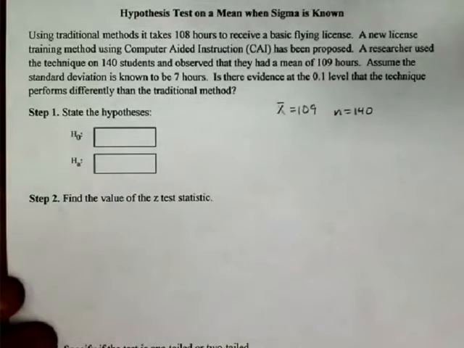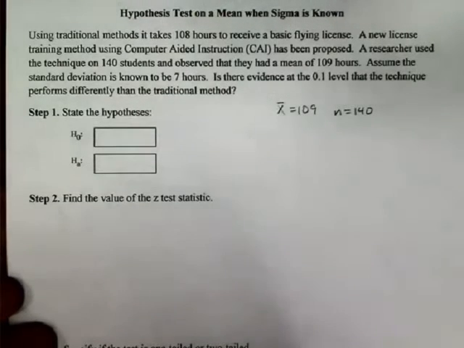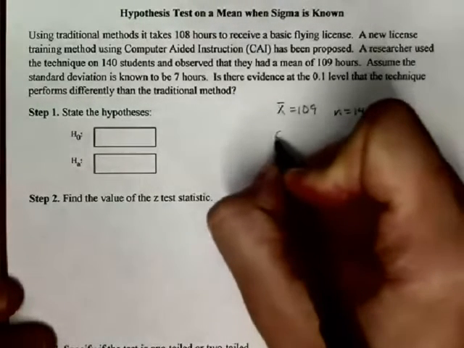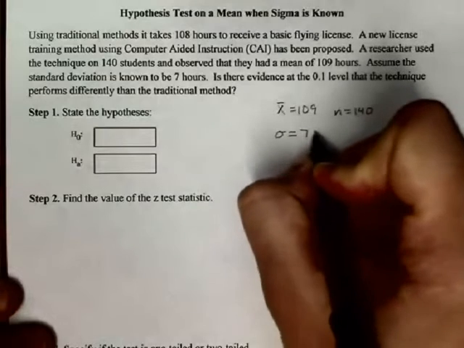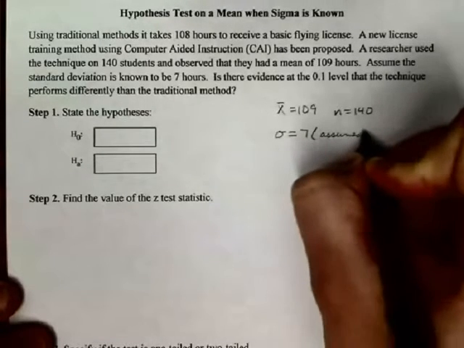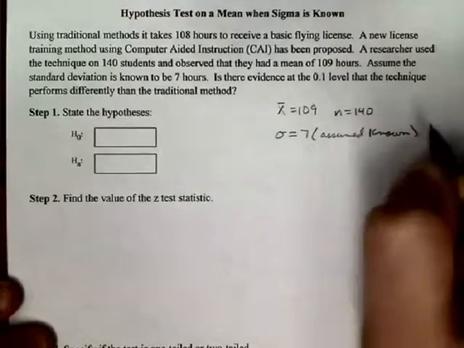We want to use this sample information to say something about the average time it takes all students who use this computer-aided instruction to get licensed. Also from the paragraph above, sigma is 7. That is, it's assumed known that the population standard deviation is 7 hours.